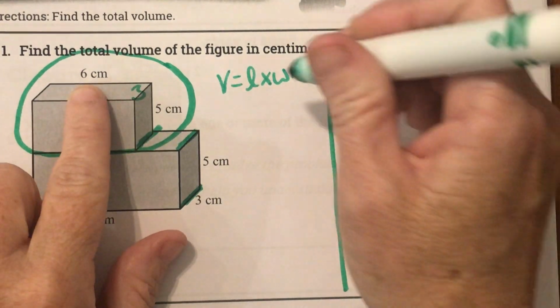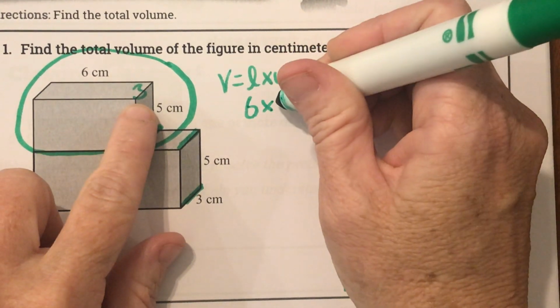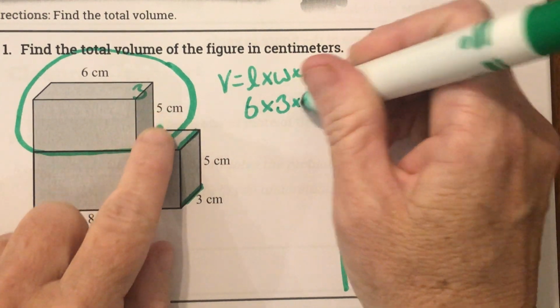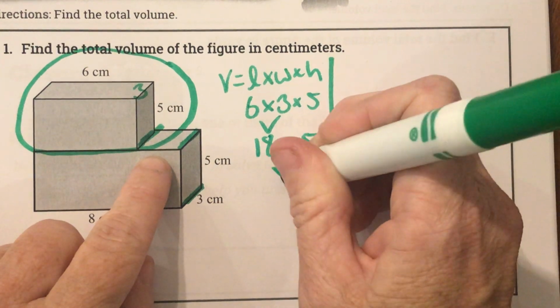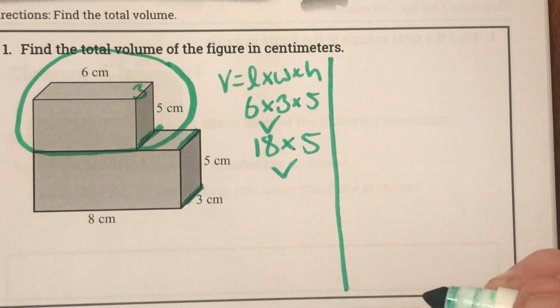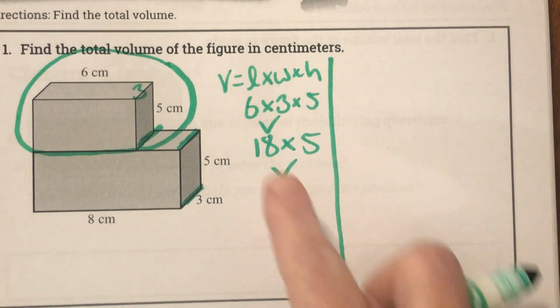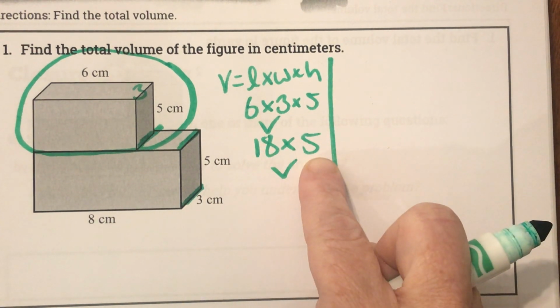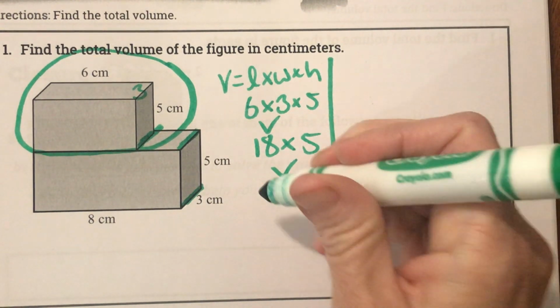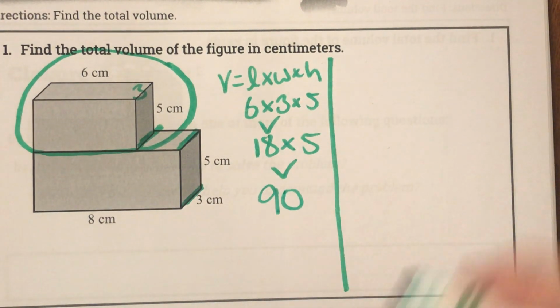I could do my top one first. 6 times 3 times 5. So I'm getting 18 times 5. If you can't do that in your head, you could do paper. I could do 10 times 5 is 50, and 8 times 5 is 40. So I know it's 90.